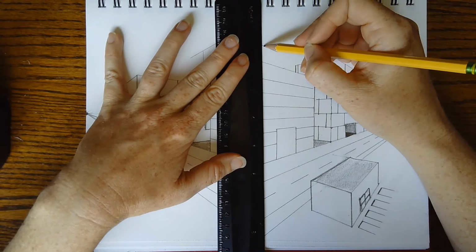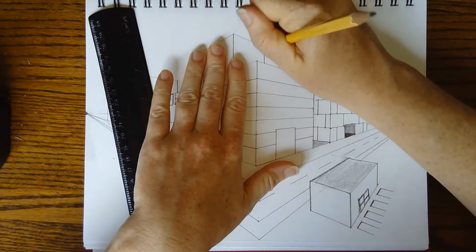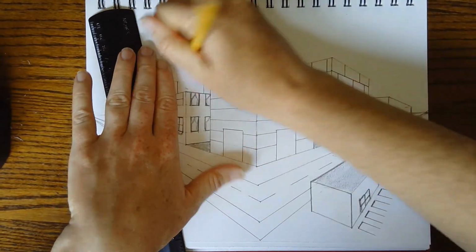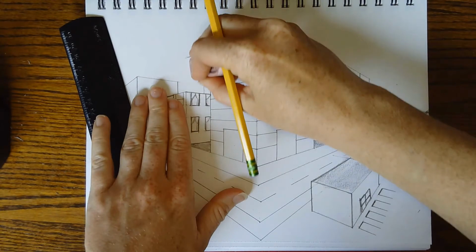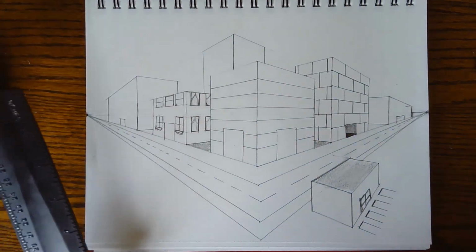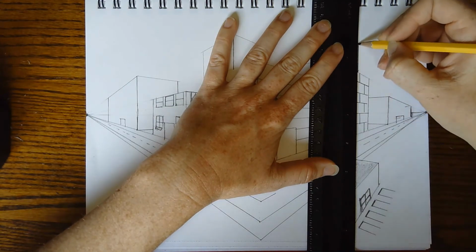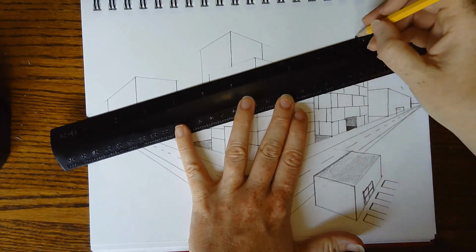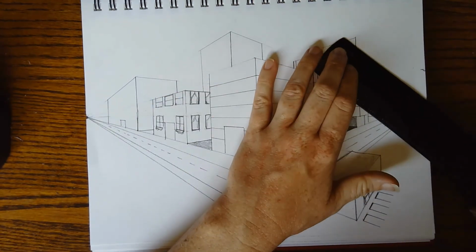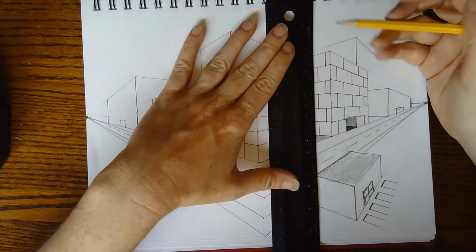Line it up again and come down until I hit one of my buildings. We've got a couple of high rises that are starting to take shape in the background, and you can keep just adding these wherever makes sense to you. But if we're drawing a larger city, you're definitely going to have some buildings in the background.